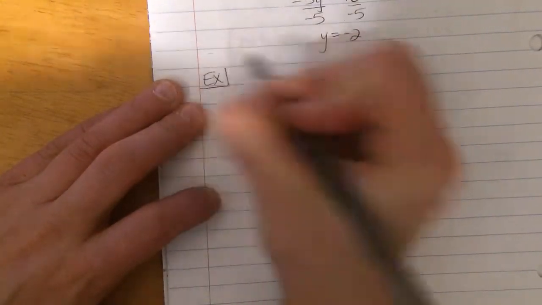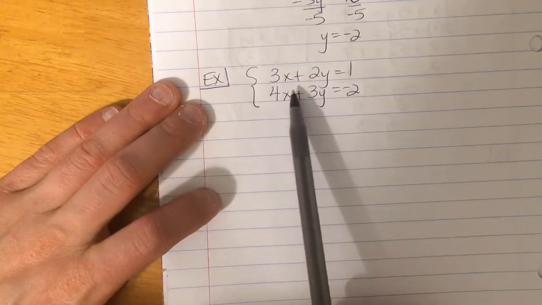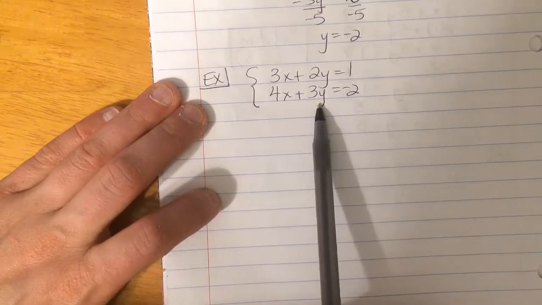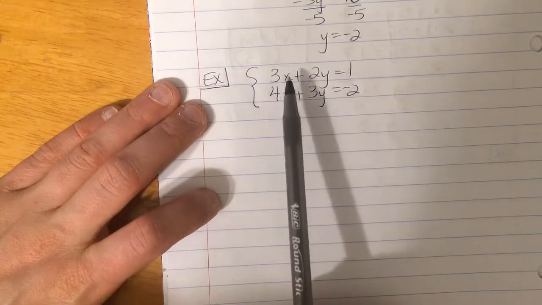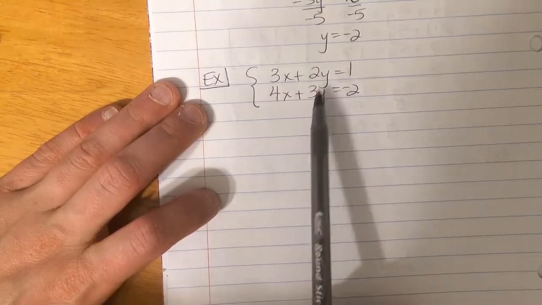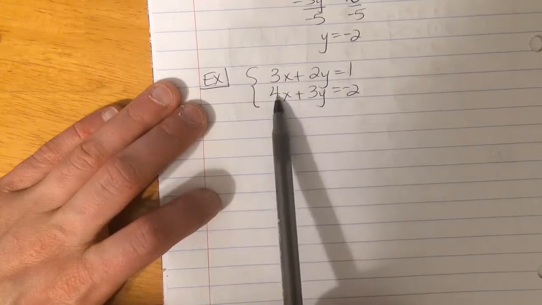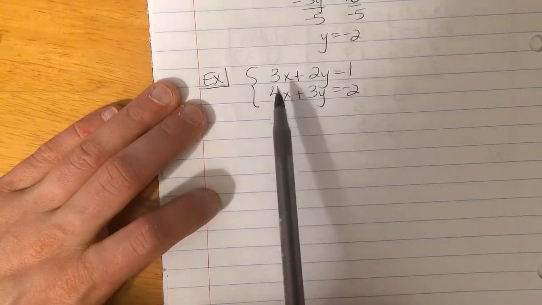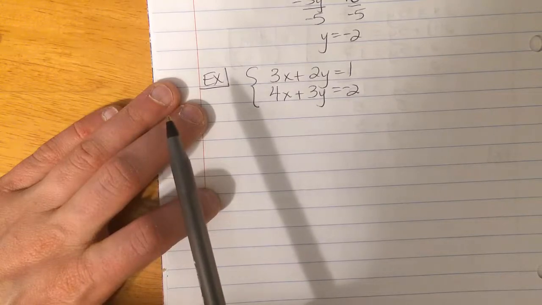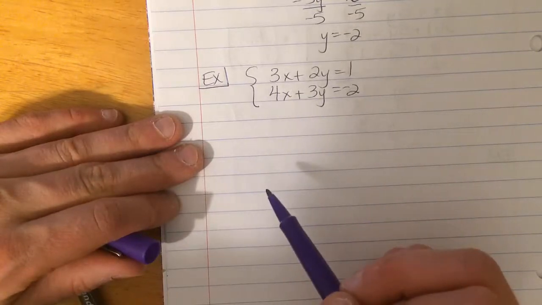All right, one more here, which will take us just one more step in complexity. All right, now, there's nothing I can multiply either of these equations by to get things to cancel out. So what am I going to do? Well, I could try and cancel out the y's, or I could try and cancel out the x's. Since I've done the y's in the other examples, I'll go ahead and do the x's this time. So I need these to be the same coefficients but opposite in sign. The easiest way I can do that is to make one a 12 and one a negative 12.